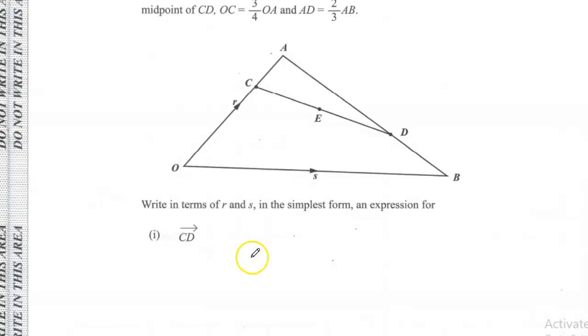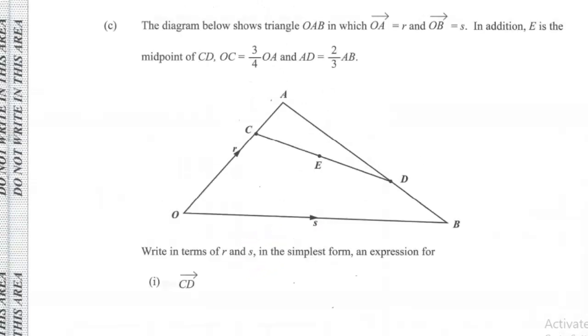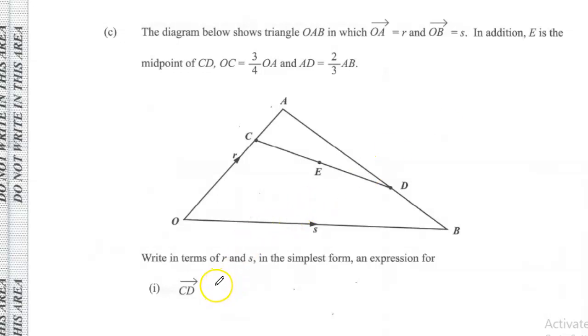So CD, let's deal with CD. If you're at C and you want to get to D, then you can go from C to A and then A to D.